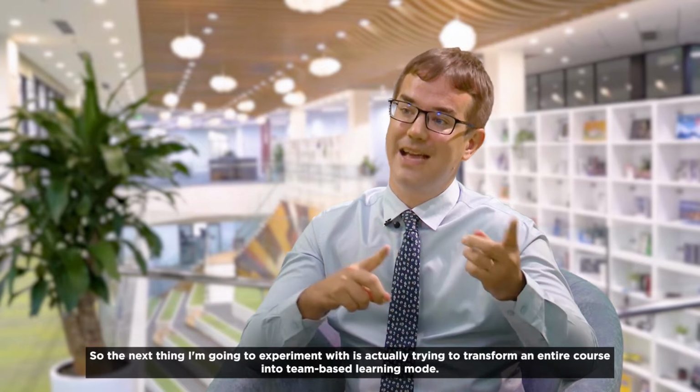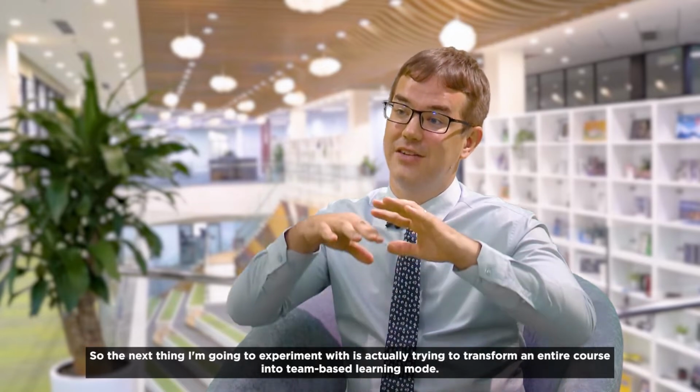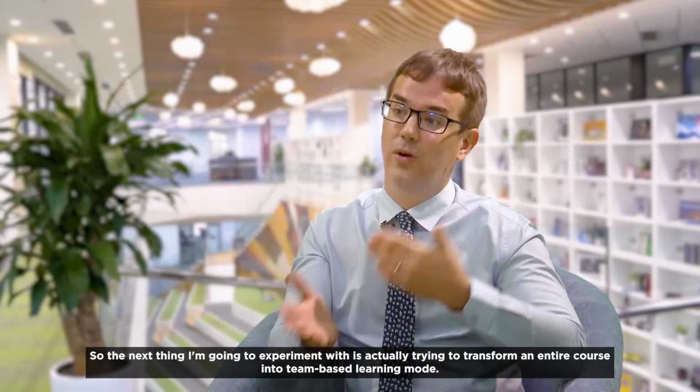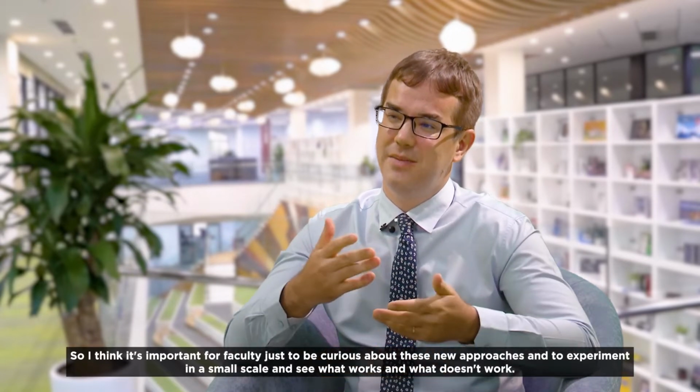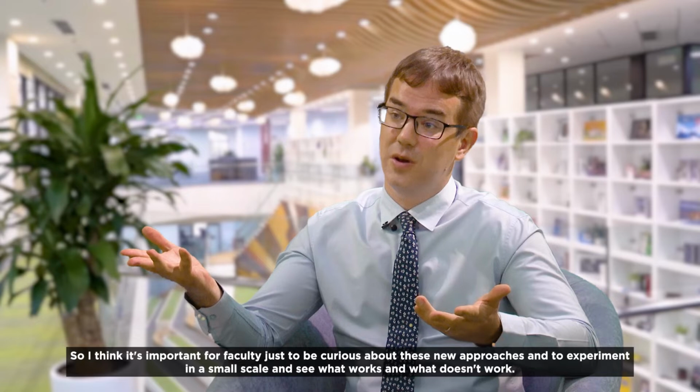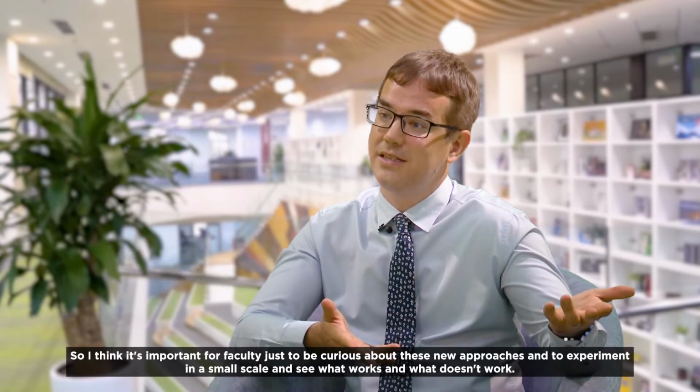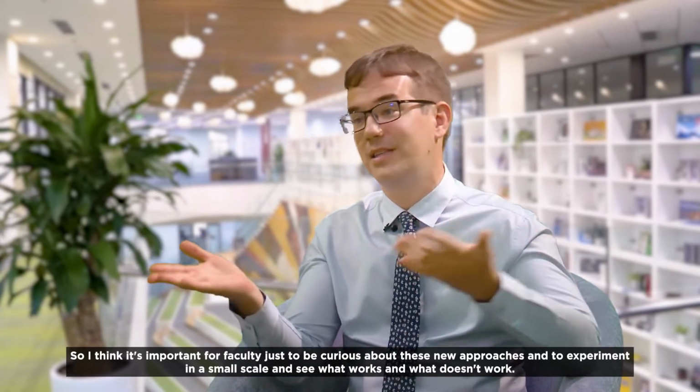So the next thing I'm going to experiment with is actually trying to transform an entire course into team-based learning mode. So I think it's important for faculty just to be curious about these new approaches and to experiment on a small scale and see what works and what doesn't work.